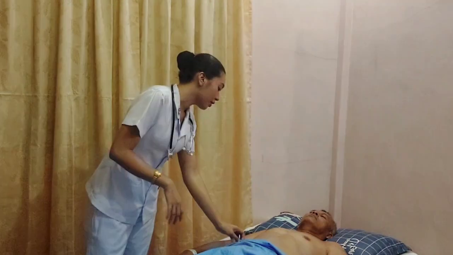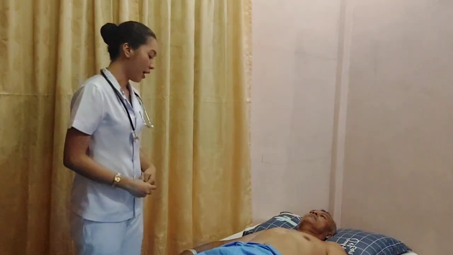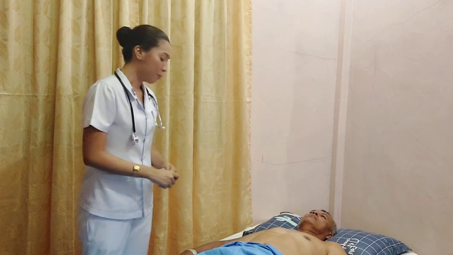The things that I'm looking for on the skin of his abdomen is first any vascularity, so if my client has visible dilated veins or spider veins in his abdomen. Okay, by looking at his abdomen, I don't see any visible dilated veins or spider veins. So I think we're good here.